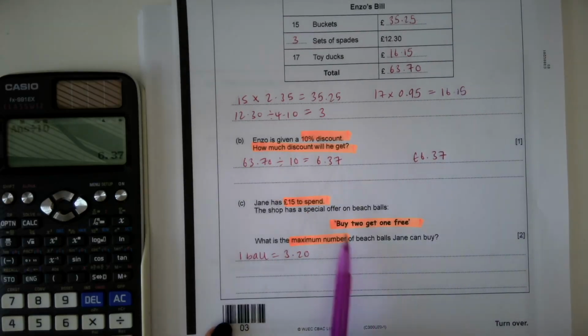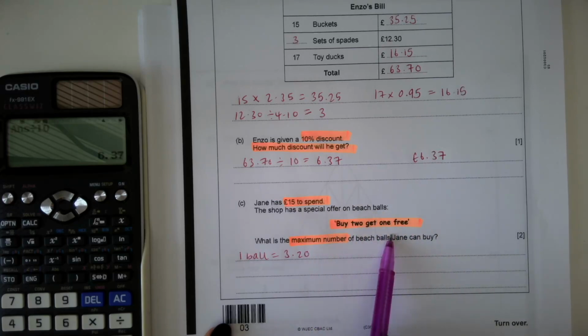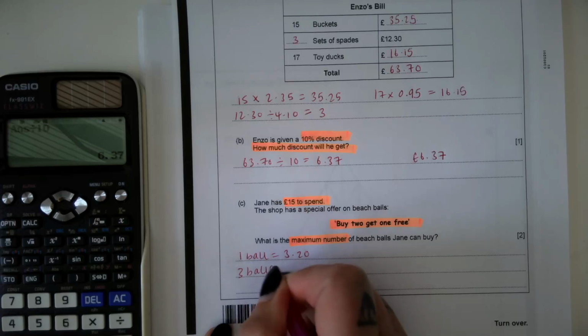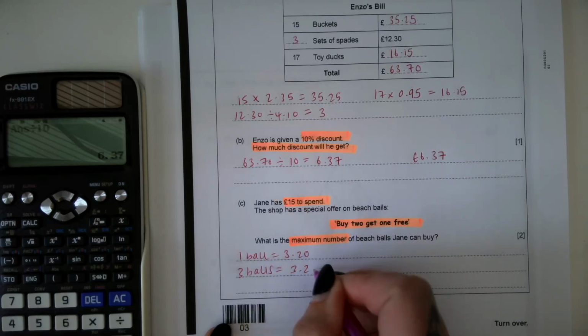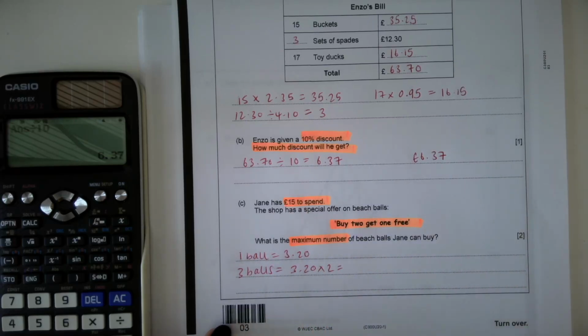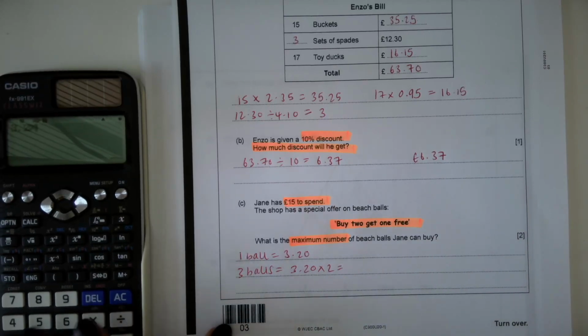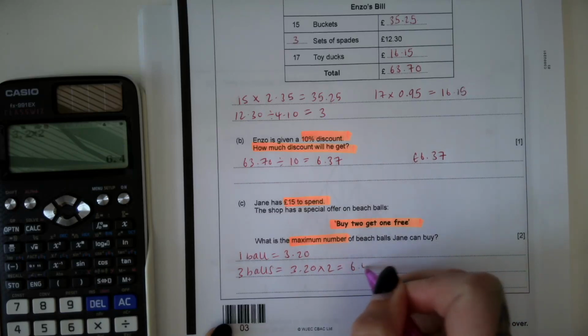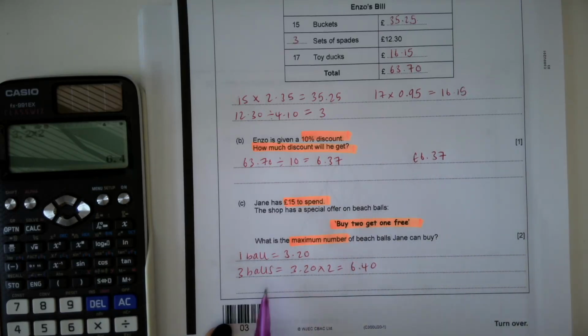So the offer is buy 2, get 1 free. So you get 3 balls in total, but you only pay for 2 of them. So 3 balls is the same as 2 lots of £3.20. So 3.2 times 2. Remember, do it in your calculator because this is a calculator paper. So it's £6.40 for 3 balls. She's got £15 to spend. So we're going to see how many £6.40s go into £15. So this is 3 balls.